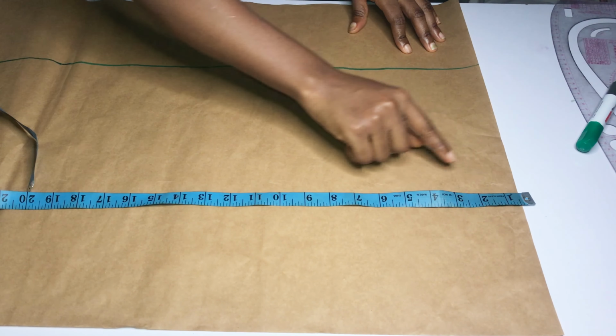I'll go ahead and close up my pocket. On the down area like this, I'll pin and sew it. After doing this, the pocket is closed. I'll pin it all the way around and go sew. I'll repeat the same thing for the other side.